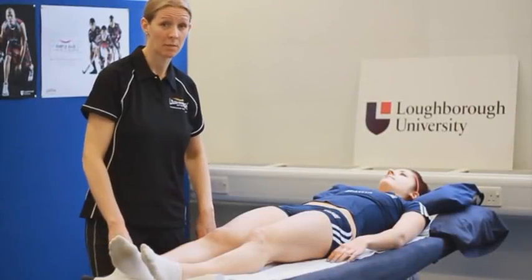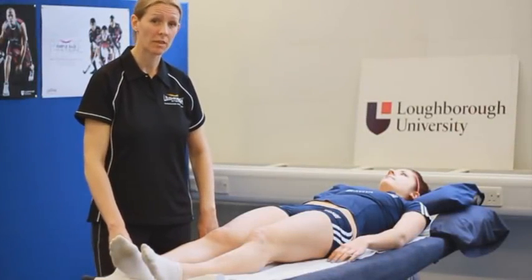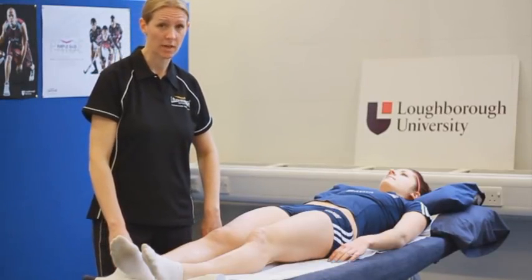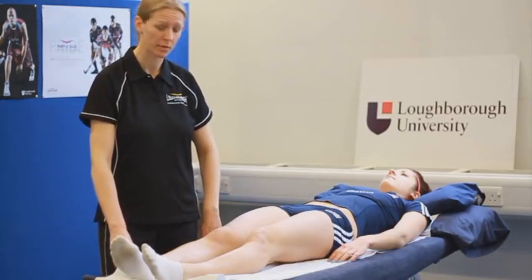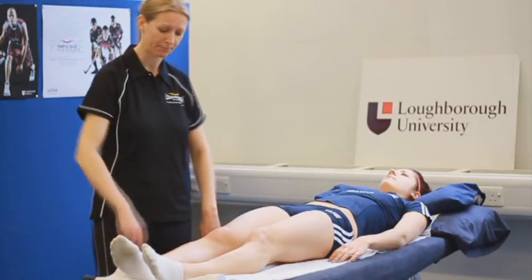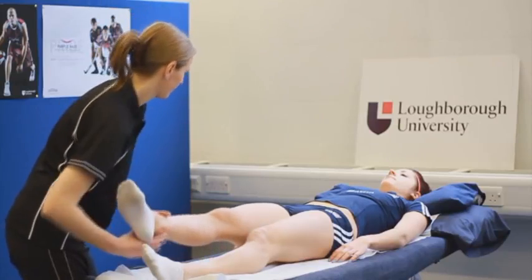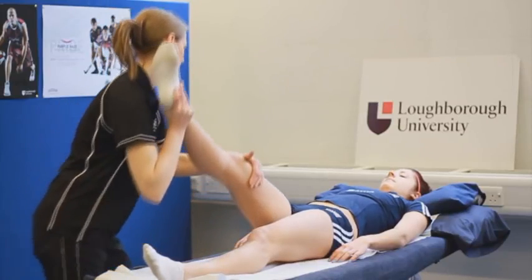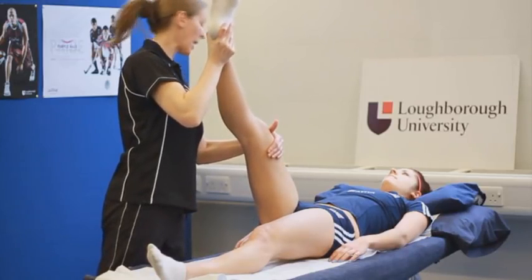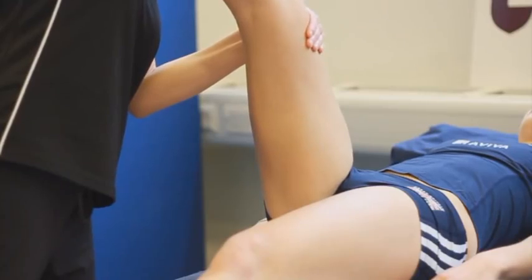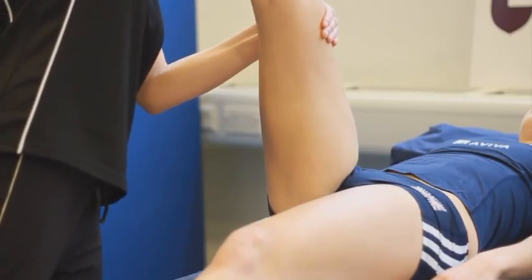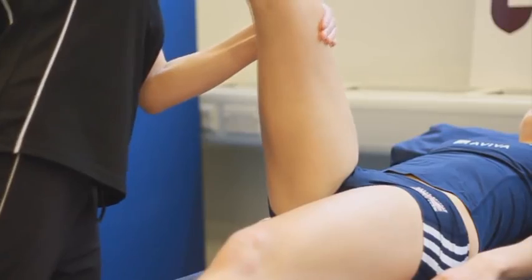So we've assessed Lauren's hamstring strength. We now need to see whether the muscle has been shortened by the injury. A classic feature of a hamstring tear or sprain is that the muscle loses its flexibility. So the way we look at that is to perform a straight leg raise. And we're assessing to see whether that brings on any of Lauren's pain or whether the muscle is tight. So we'll compare that to the opposite side. Does that bring on any pain? Good.